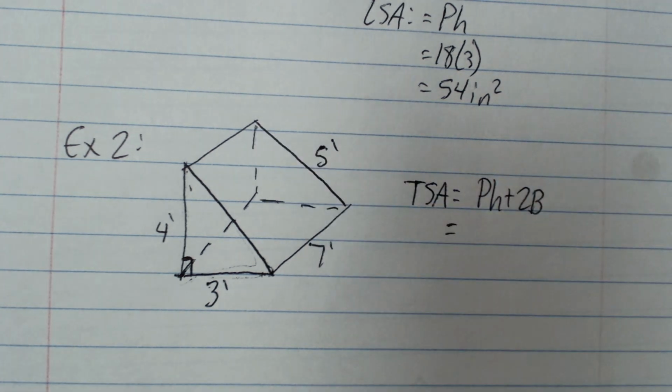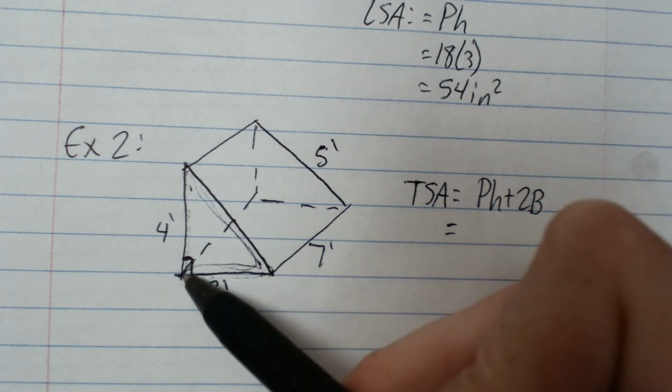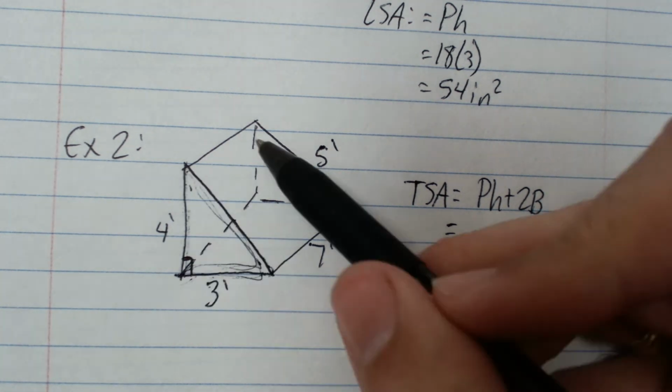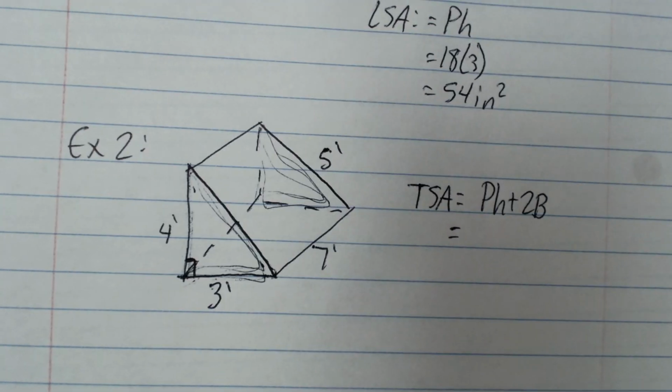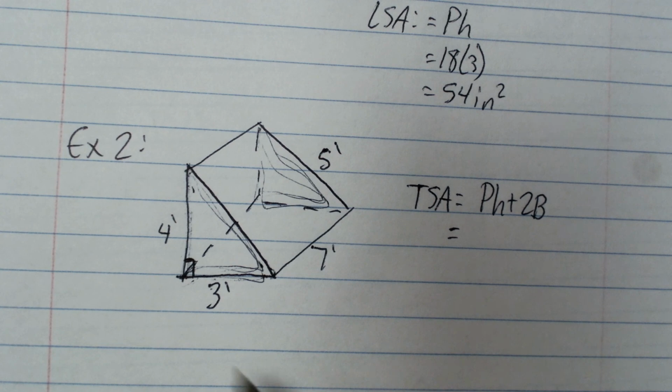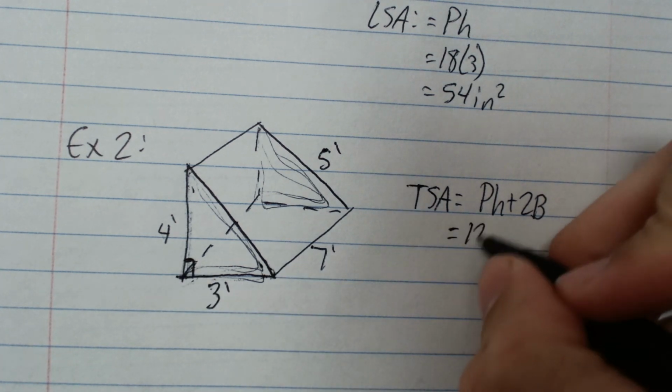This triangle is your base. Okay, so you've got to picture it as if it's laying down on this triangle and this triangle is at the top right there. So those triangles are important that you realize where they are. The perimeter would be 4 plus 3 plus 5, which is 12.